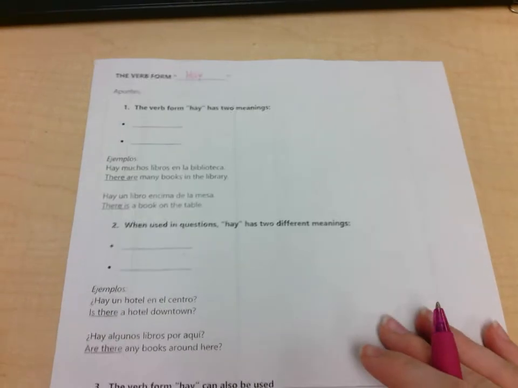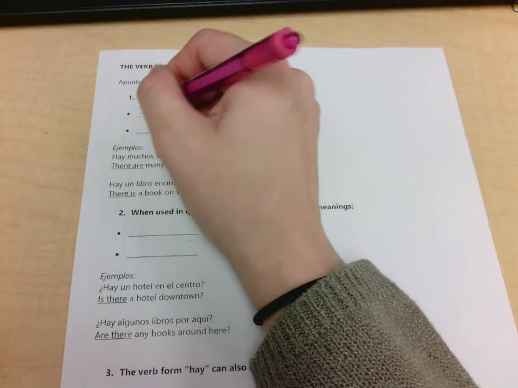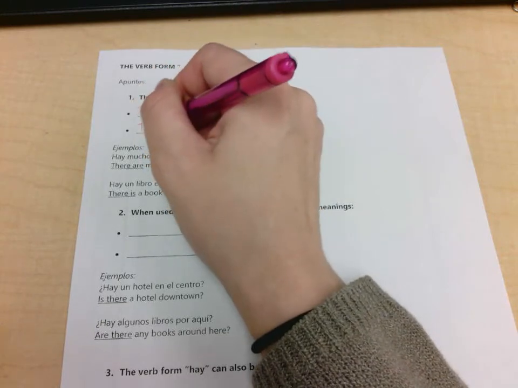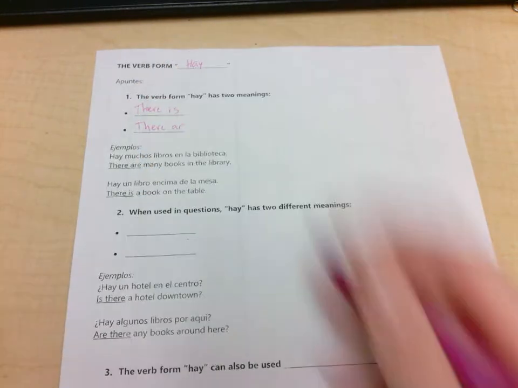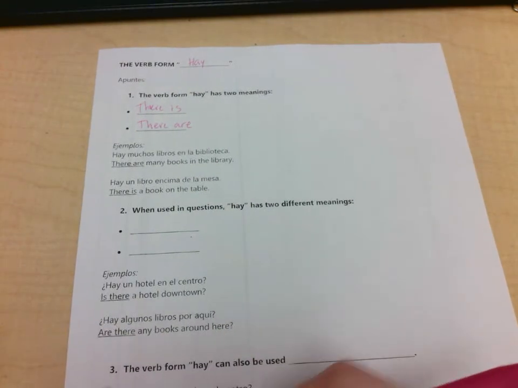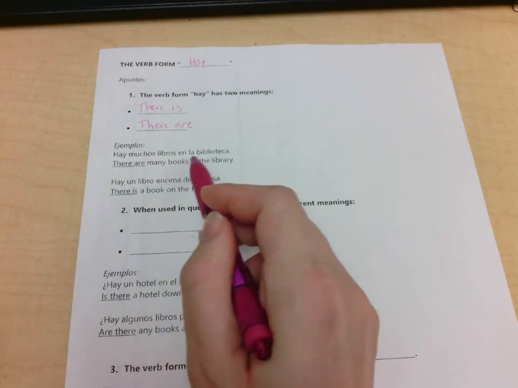We've learned this in class, we've seen this in class before. I've used it before a couple different times, but "hay" just means there is or there are. So the verb form hay has two meanings, there is or there are. Por ejemplo, hay muchos libros en la biblioteca.